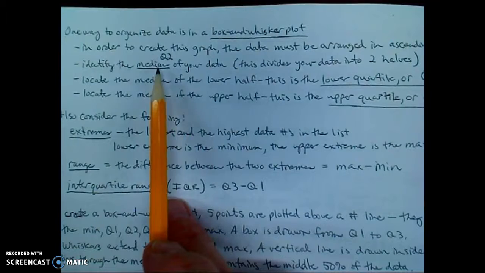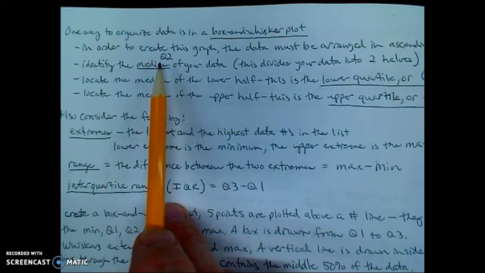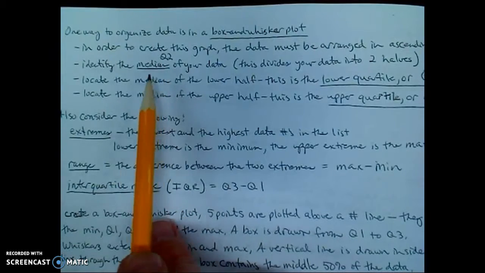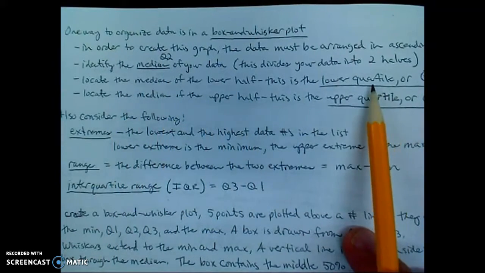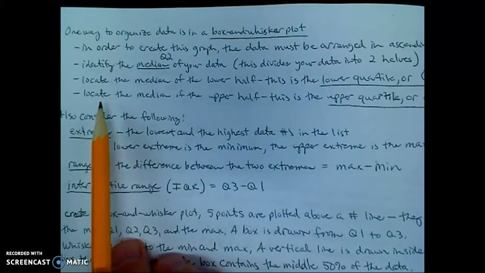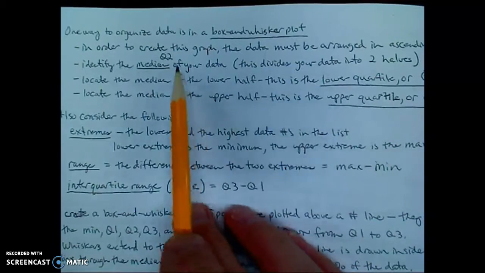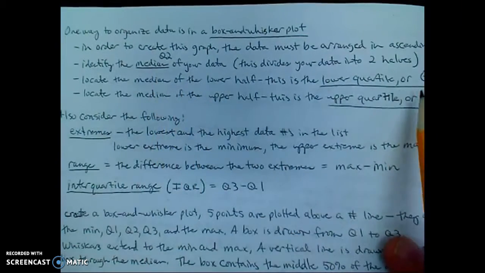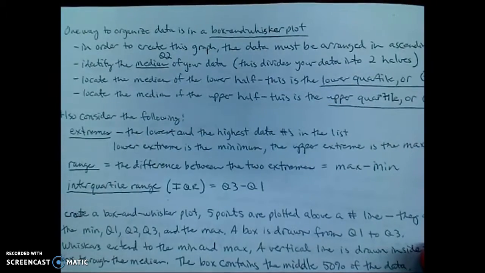We're going to find the median of the data, and that splits the data in half. And we call that our second quartile. Then we're going to take the median of the lower half, which is known as the lower quartile, and the median of the upper half, which is the upper quartile. So Q2 is the median of all the data. The median of the lower half is Q1, the upper quartile, Q3.